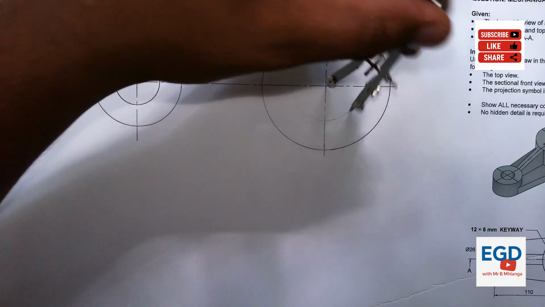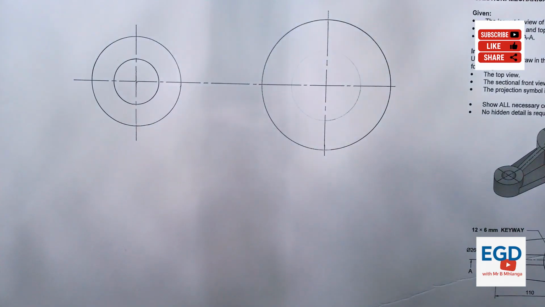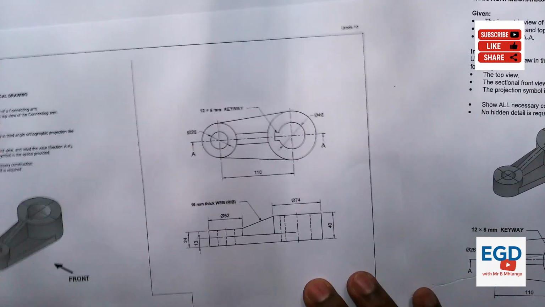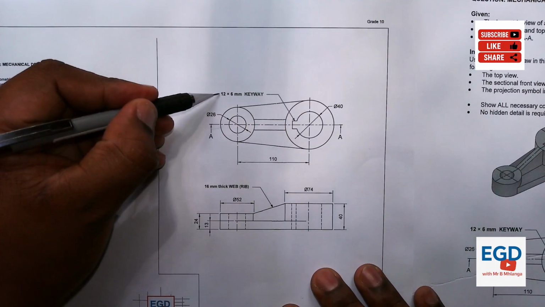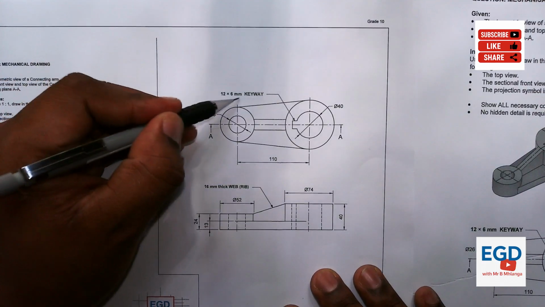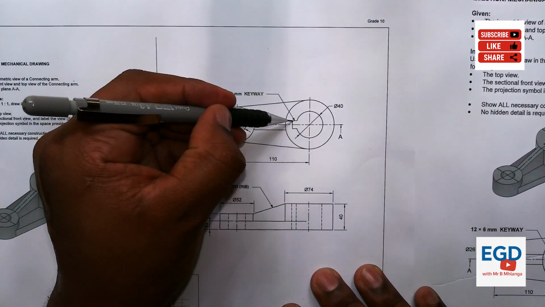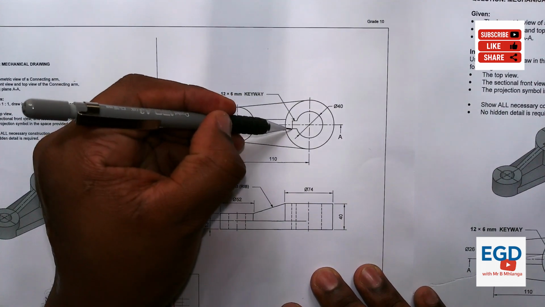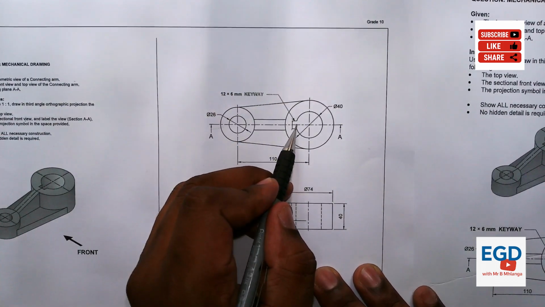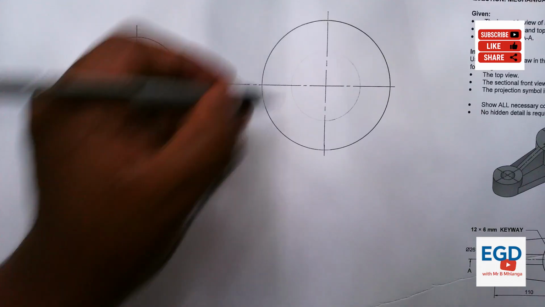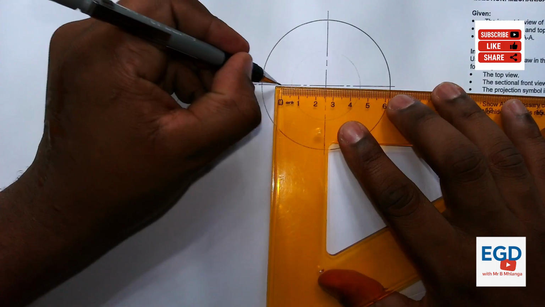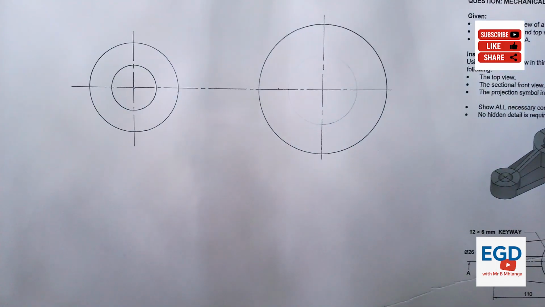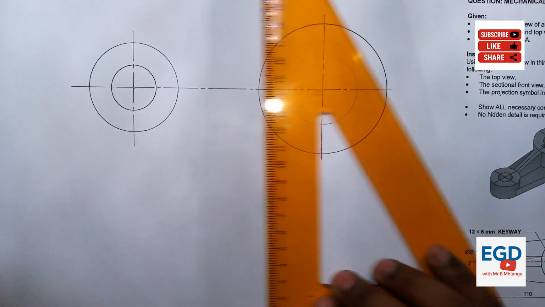Because there is a keyway there, I'll have to draw the keyway first before I can make the circle dark. The keyway is given there, and the dimensions for the keyway are 12 by 6 millimeters. So the width of the keyway is 12, and the depth is 6. From this circle, from this point, I'll measure 6 to my left, mark a point there, and then draw a light vertical construction line.